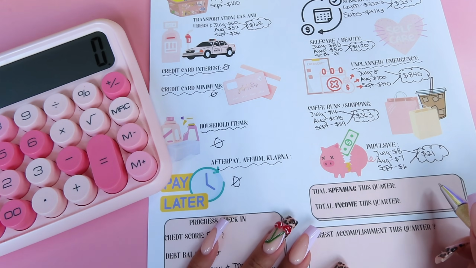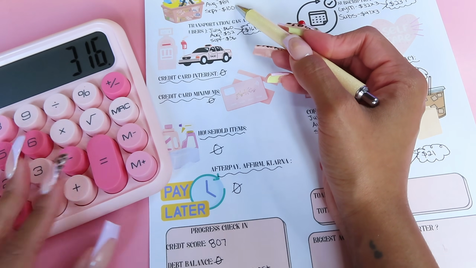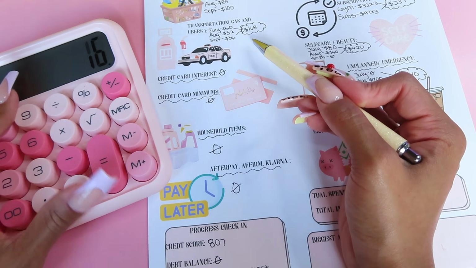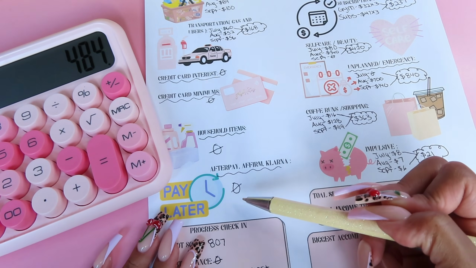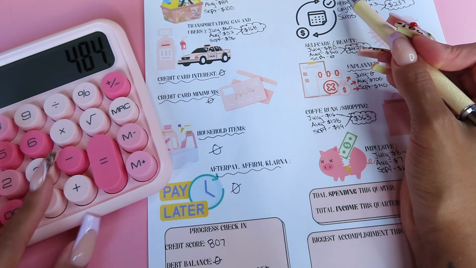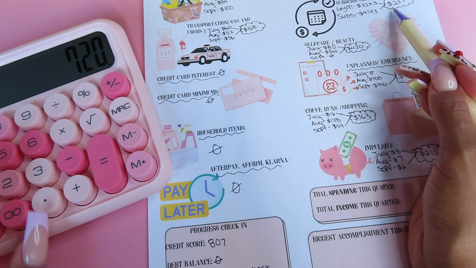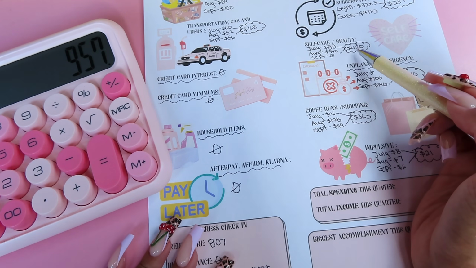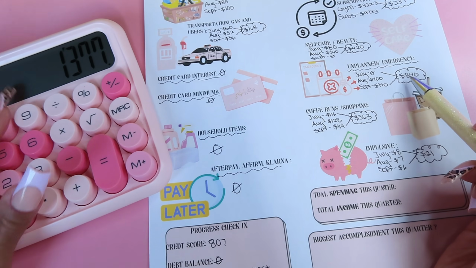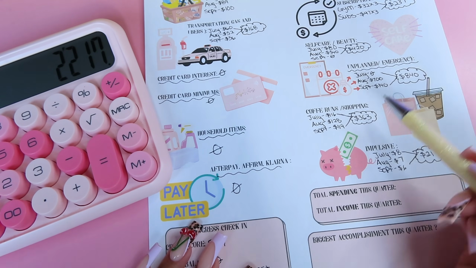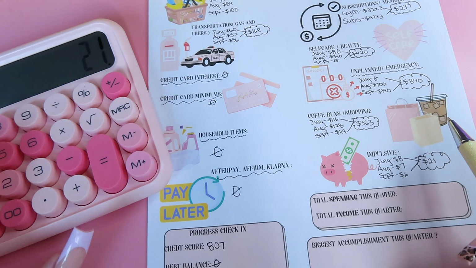And then how much spending did we do for the quarter? Let's go ahead and add it up. We spent $316 in groceries. We spent $168 in gas. 0 on household, 0 on Affirm. For eating out, we spent the total of $236. For subscriptions and memberships, $237. For self-care and beauty, we spent $420. And then unplanned and emergencies, we spent the total of $840. And then coffee, runs, and shopping, we spent $363. And then impulsive, we spent $21.